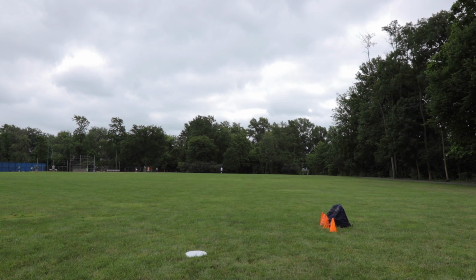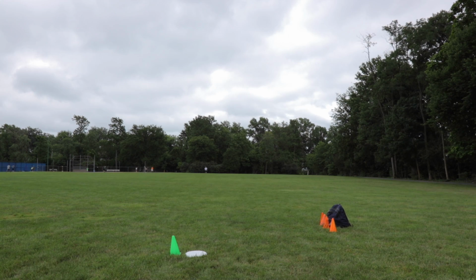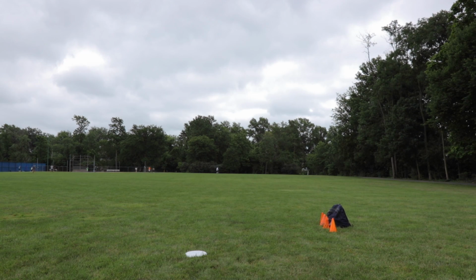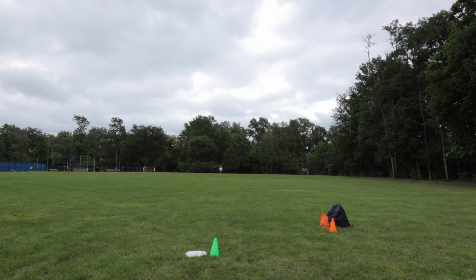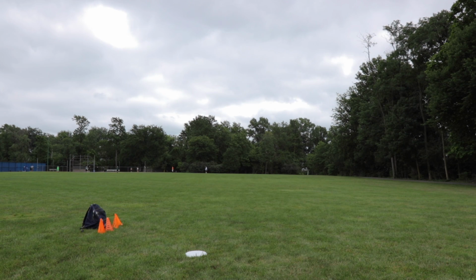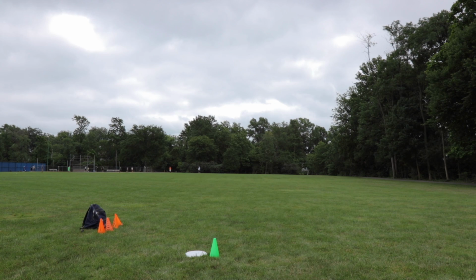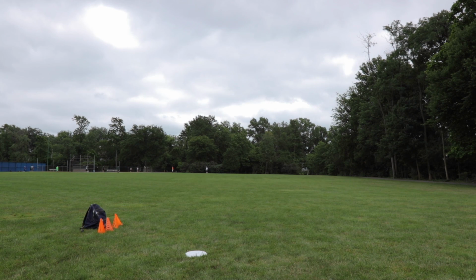Okay, so now we're going to go through some examples and see how well you understand force. So the force is home here. Where do you mark? If you said here, you are correct. The force is away. Where do you mark? If you said here, you are correct. The force is home. Where do you mark? If you said here, you are correct. The force is away here. Where do you mark? If you said here, you are correct.